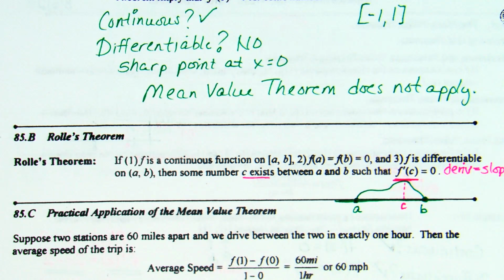Does that make a little sense now? With the picture? I'll be honest, it doesn't make sense to me until I have the picture. Like, I need the visual of these type of things for it to really cooperate. Okay.